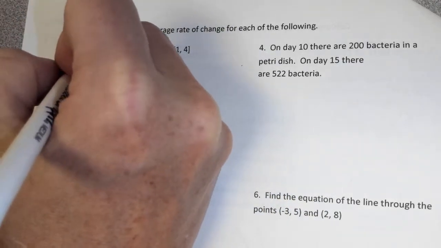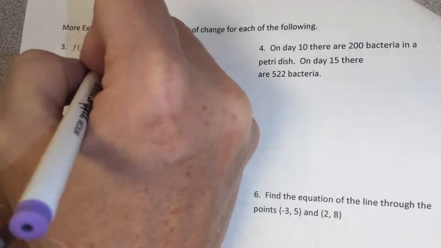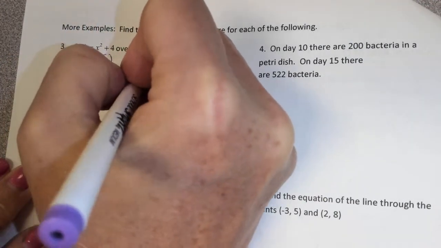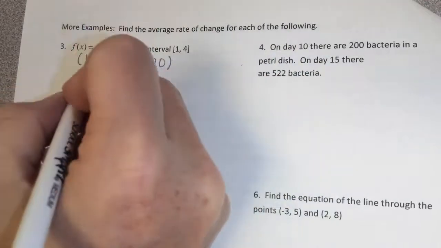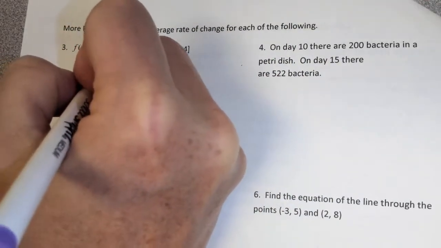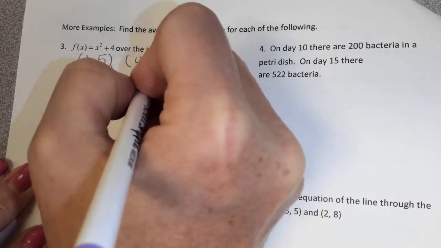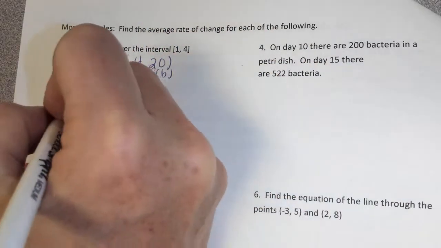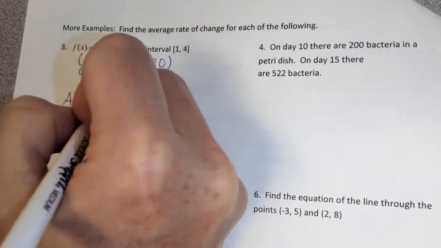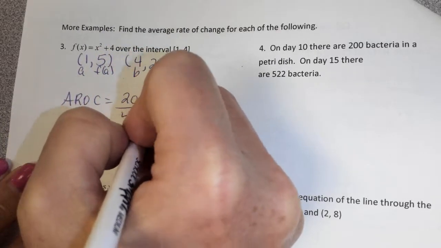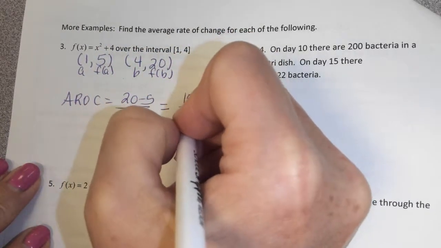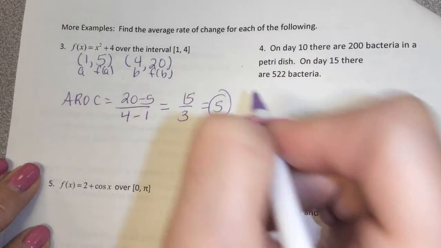Okay, so what do we get if we plug in 1? And if we plug in 4, 20. And so this is really a, f of a, b, f of b, just like the one we just did. So our average rate of change is going to be 20 minus 5 over 4 minus 1, 15 over 3, so it's 5.